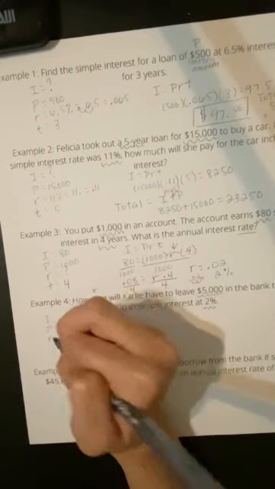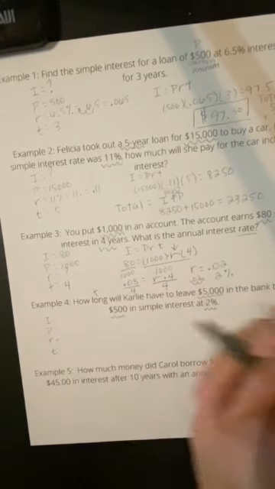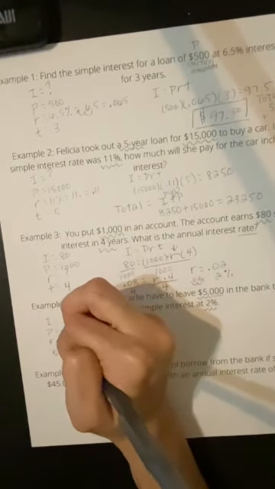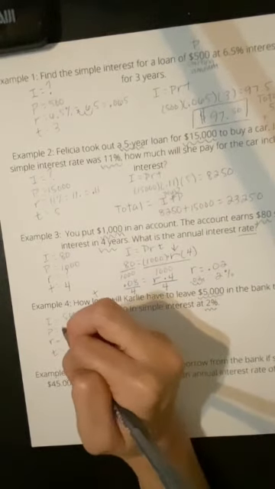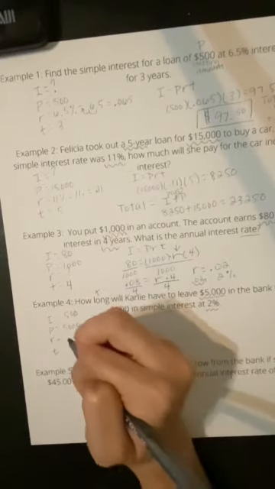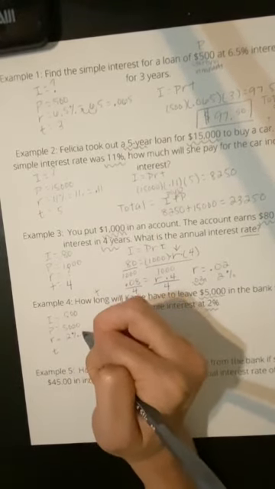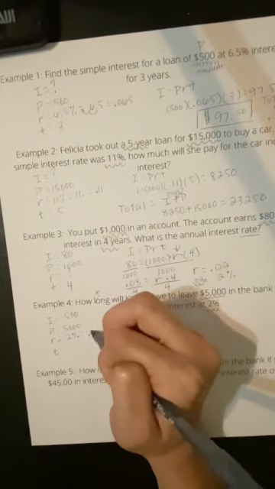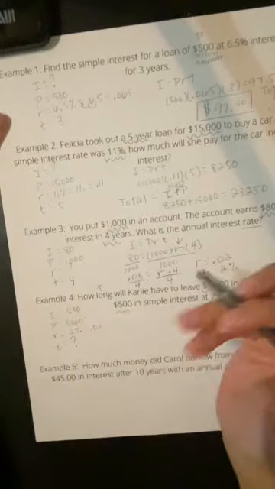I, P, R, T. So interest is 500. That's how much I want to earn. Principal is 5,000. That's how much I'm putting in. Rate is 2%, or 0.02. And time is, I don't know.